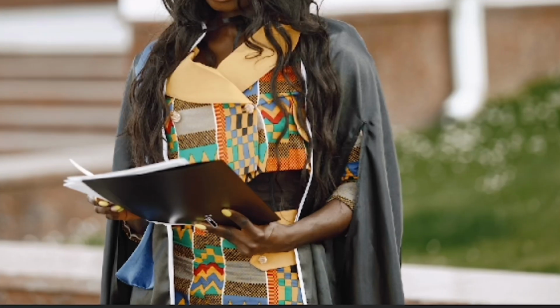Let's say I want to select what she's holding. If I click here, it selects the bright area of the book she's holding. But if I click here, it selects just a portion. So that's how the magic wand works.